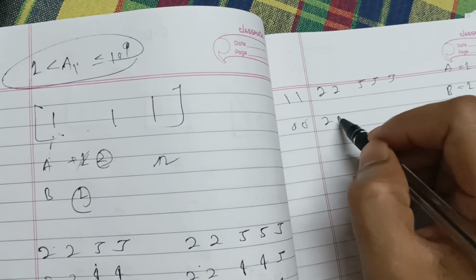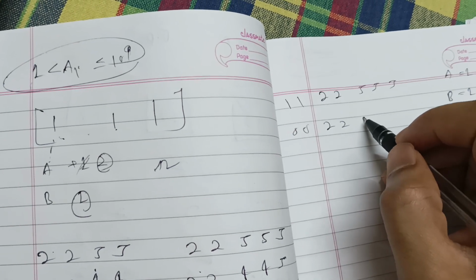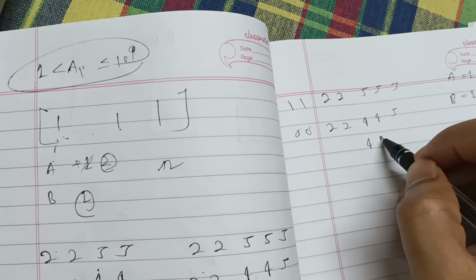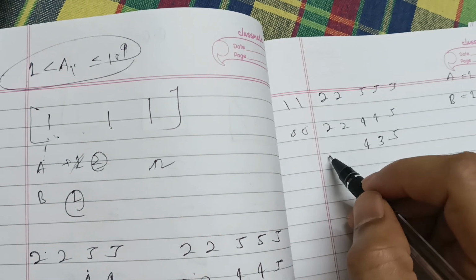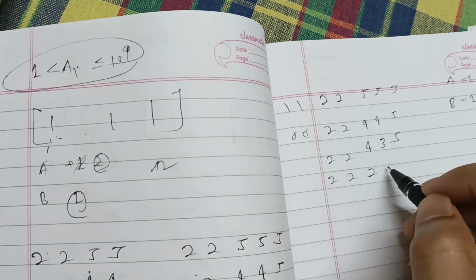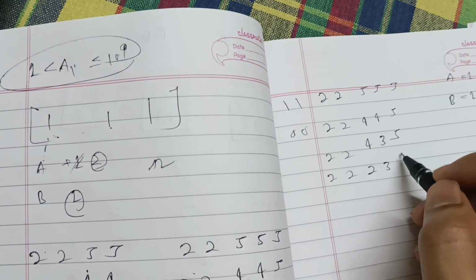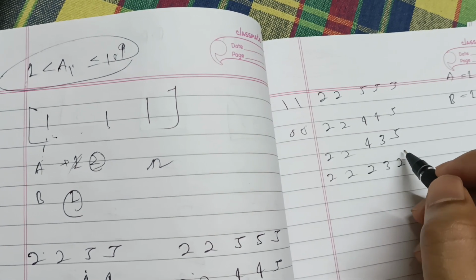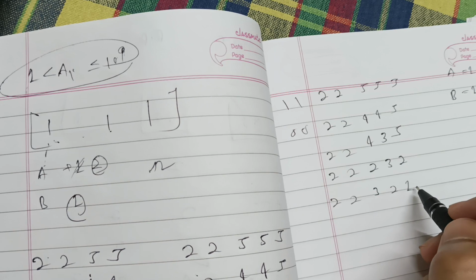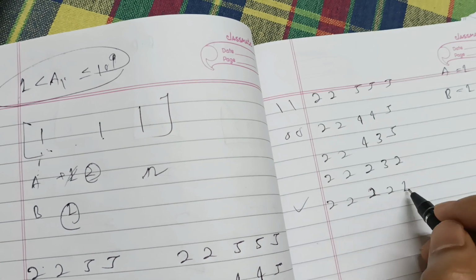Then they play to remove these. Here Bob plays, here Elias will go and remove this.